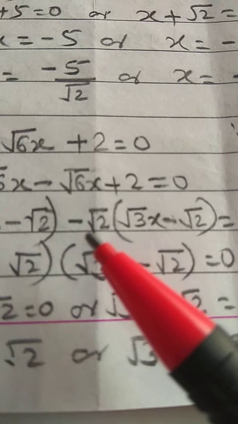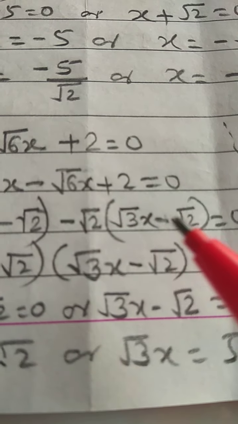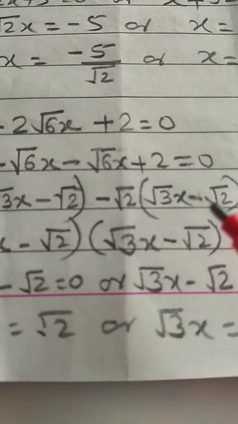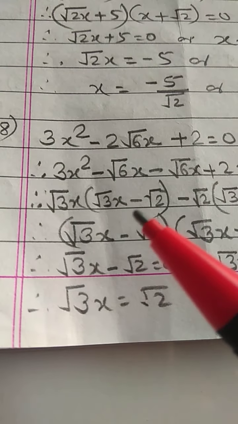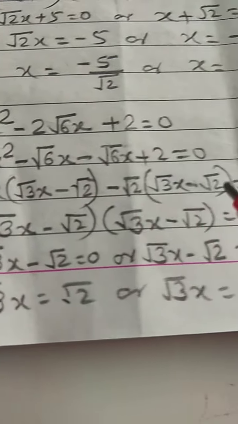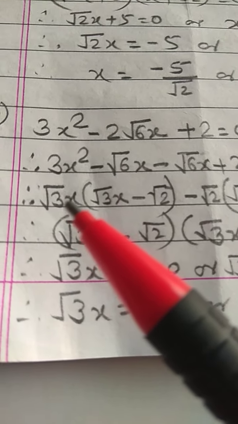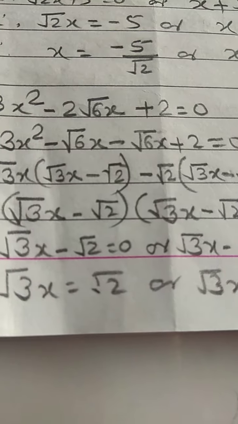Minus sign we are taking outside the bracket, therefore the inner side will change. Now root 3x minus root 2 we are going to take common. This bracket is common there. Now what remains is root 3x minus root 2.